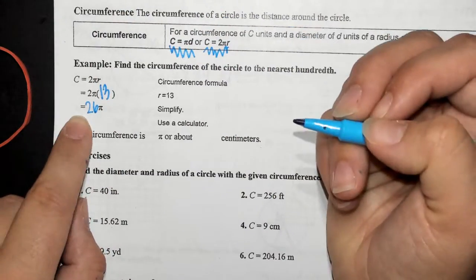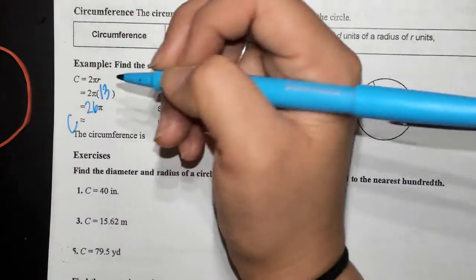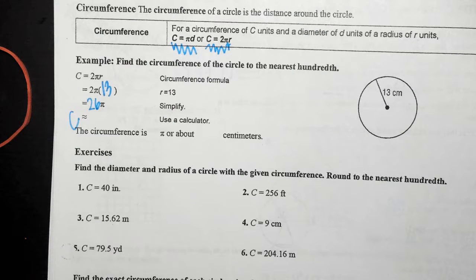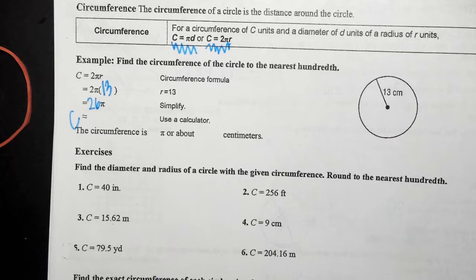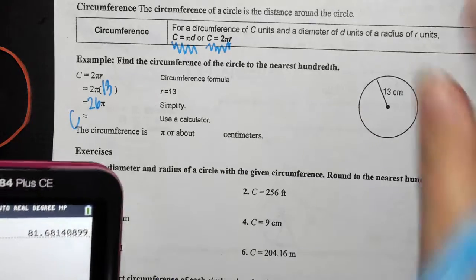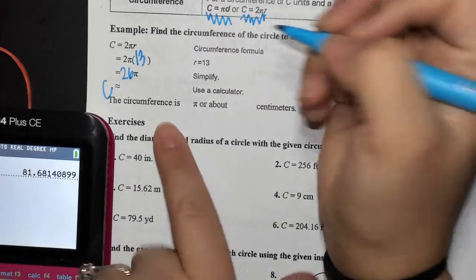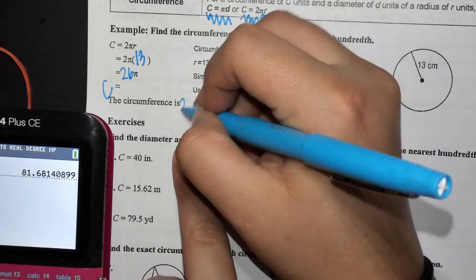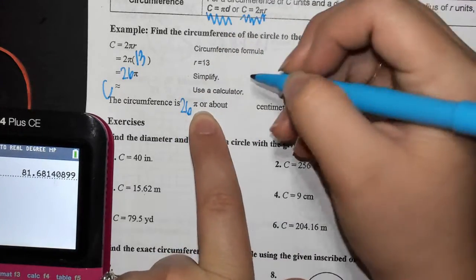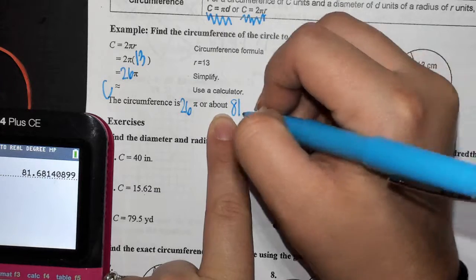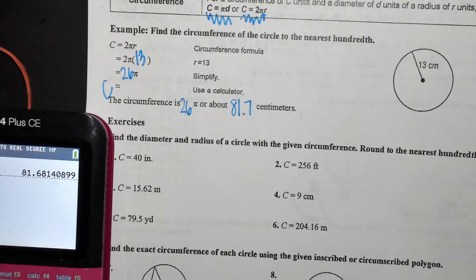So in order to find the circumference, you plug in your calculator 26 times pi, which is 81.68. So the circumference is either 26 pi or about 81.7 centimeters.